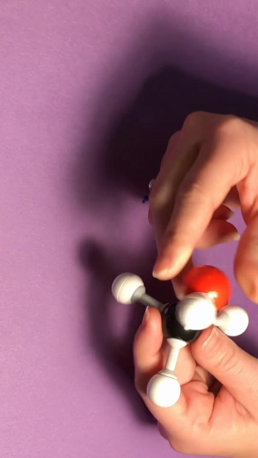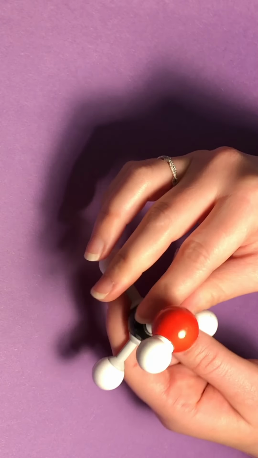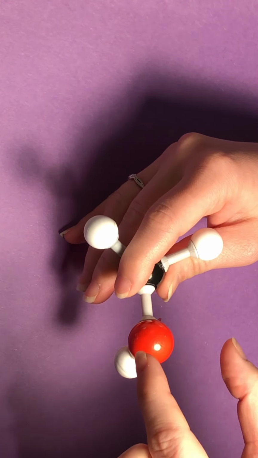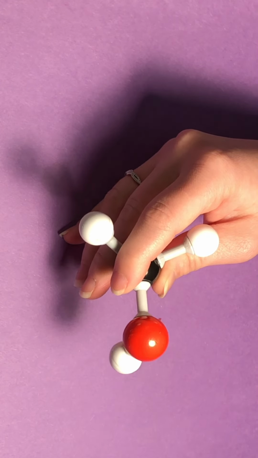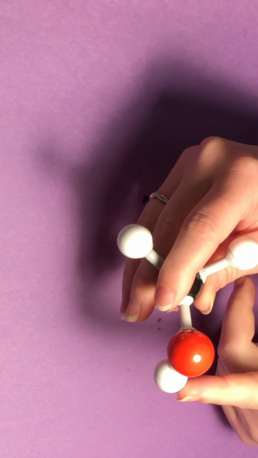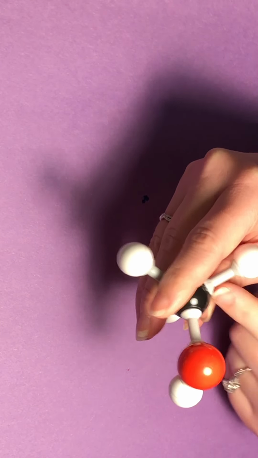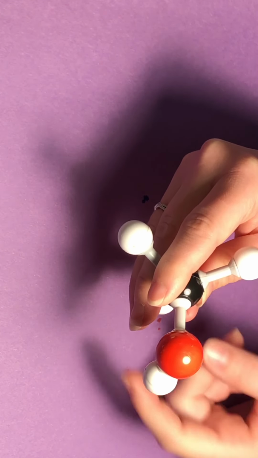And if we look at our geometry around our oxygen atom, it has these 2 lone pairs of electrons out here, so its electron pair geometry is tetrahedral. However, its molecular geometry is bent. We only have 2 atoms around there, so that's all you have left.